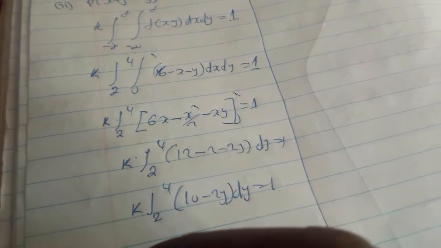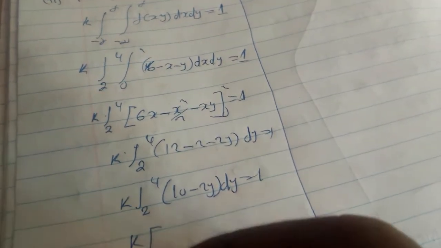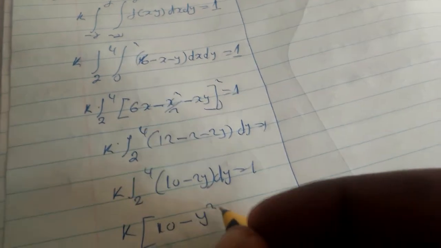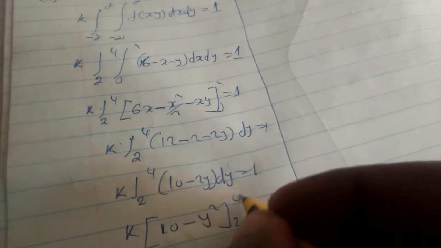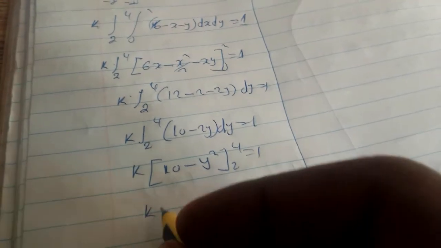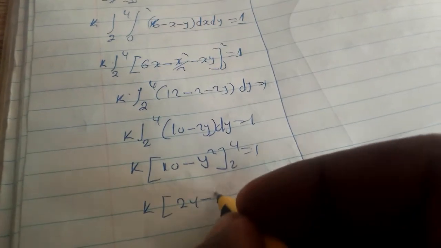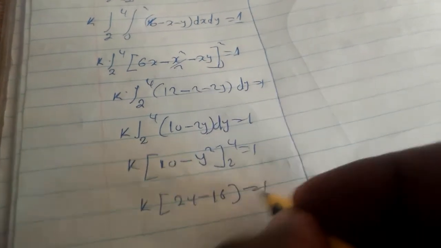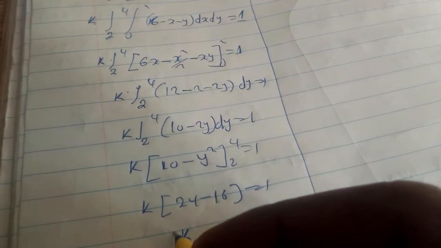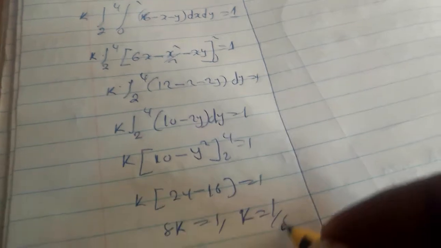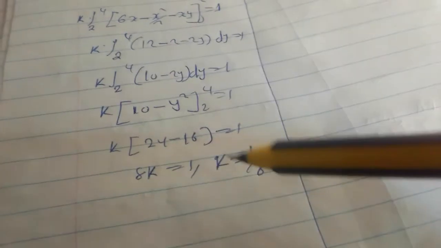So when we integrate this one, we are going to get k times 10y minus y squared from 2 to 4 is equal to 1. When we substitute, we get 24 minus 16, so 8k is equal to 1. That means k is equal to 1 over 8. So that is number 1. We have determined the value of k.